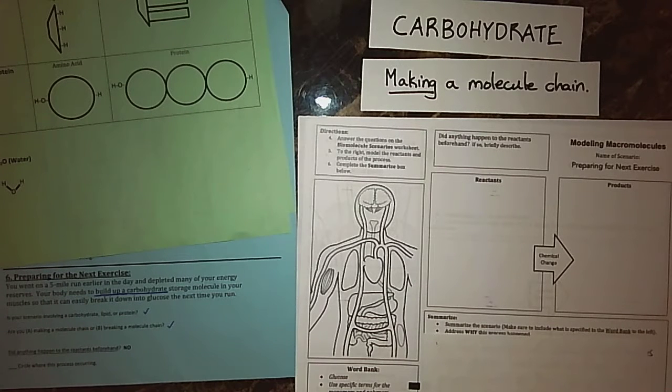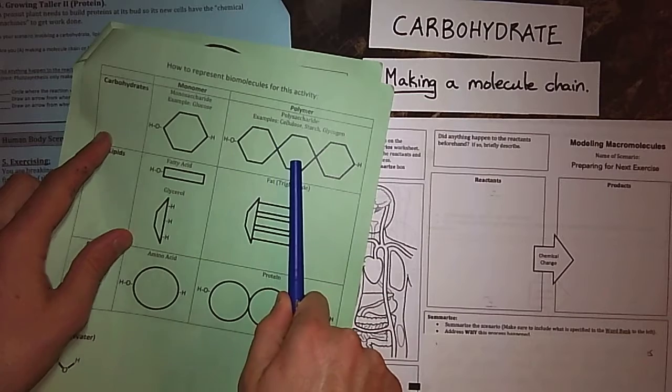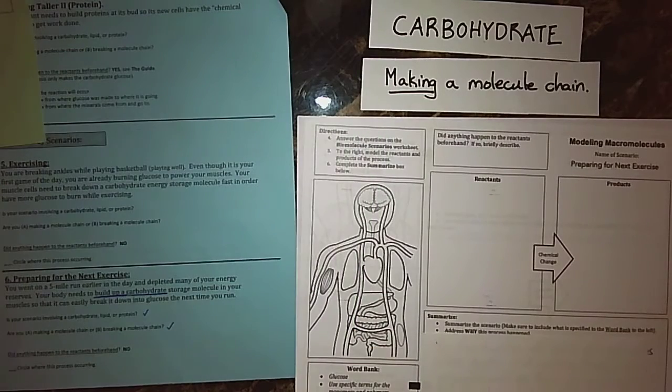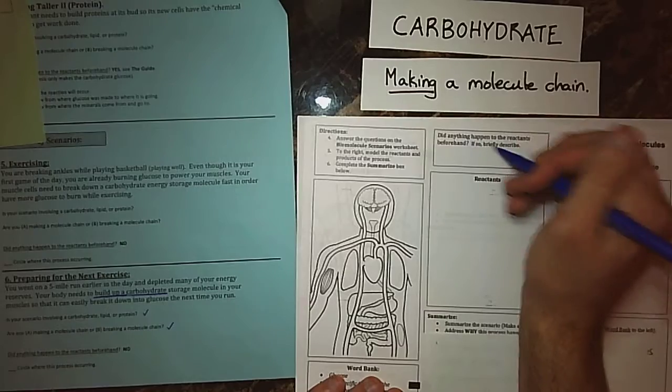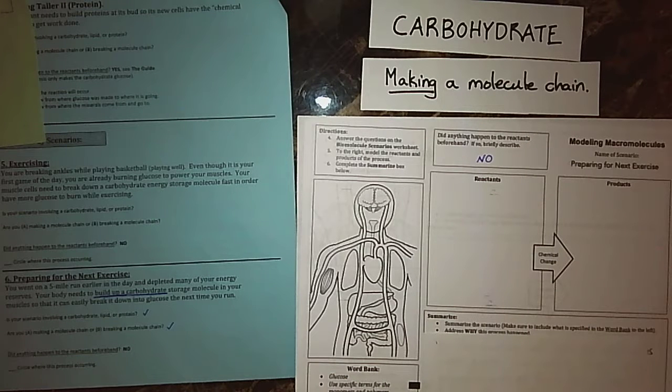And then, did anything happen to the reactants beforehand? No. And again, the reason being is really what we're doing is we're taking a monosaccharide and we're just making a polysaccharide. So nothing fancy there. So what I'm also going to do is, the question's asked right here. So I'm going to say, nope, nothing happened to my reactants beforehand.